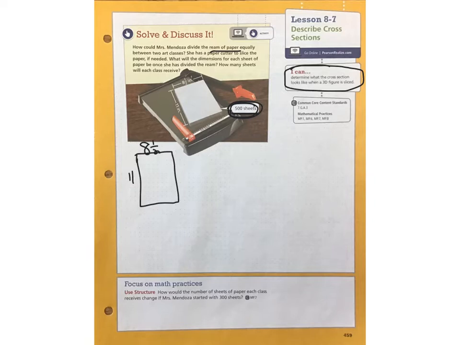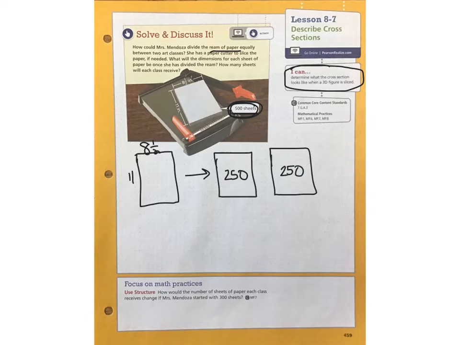Well, one of the things that you could do is take that ream of paper and divide it into two groups of 250 sheets. Remember, the whole ream has 500 sheets in it. Each of these packs of 250 would still have the dimensions of the original ream of paper, which is 8.5 by 11.